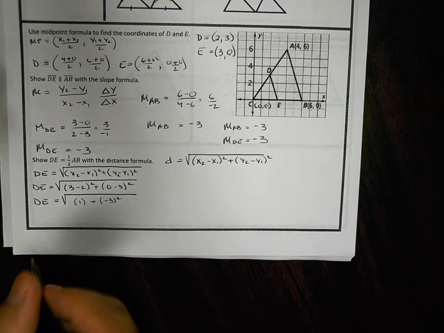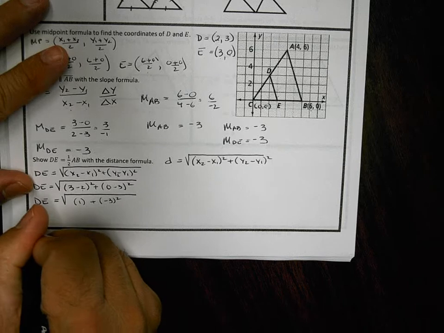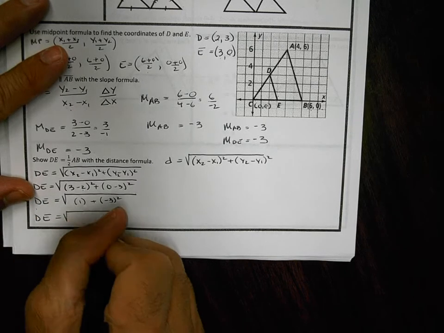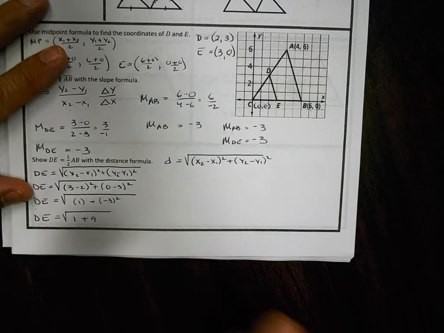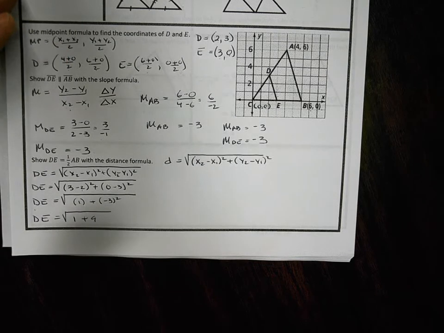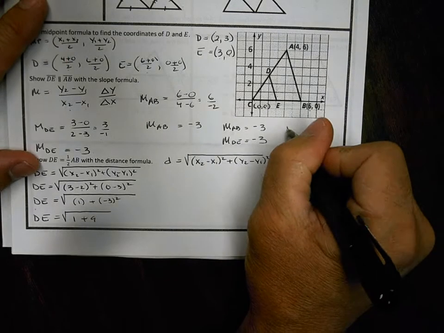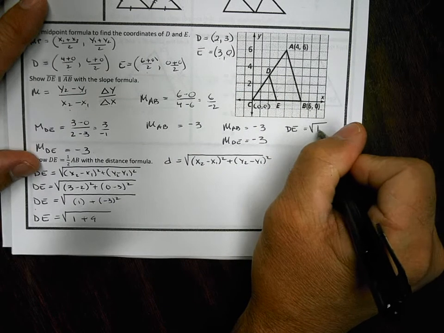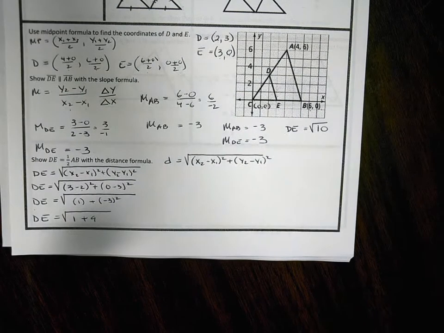The nice thing is we end up with DE equals the square root of 1 plus 9. Okay, so let's write this down here: the length of DE equals the square root of 10. And we're just going to leave it like that for right now.